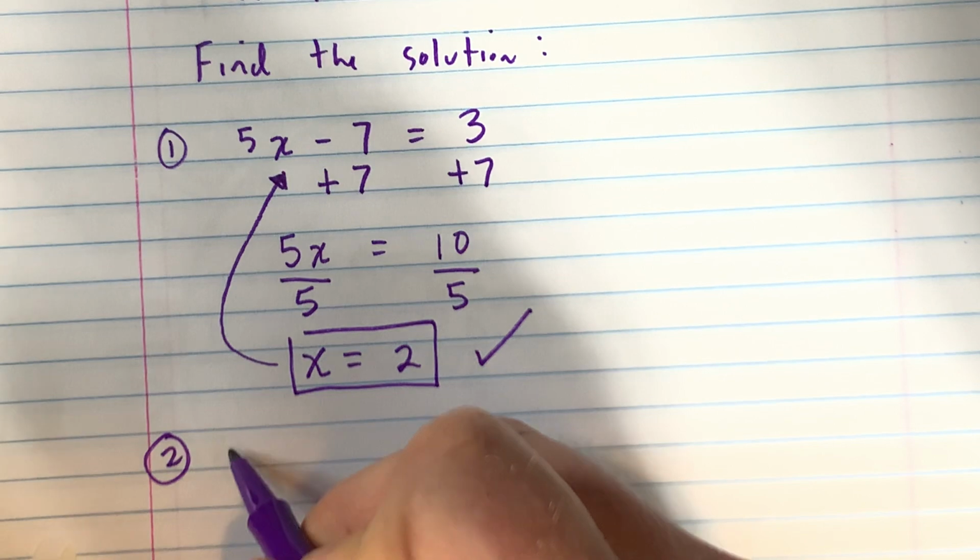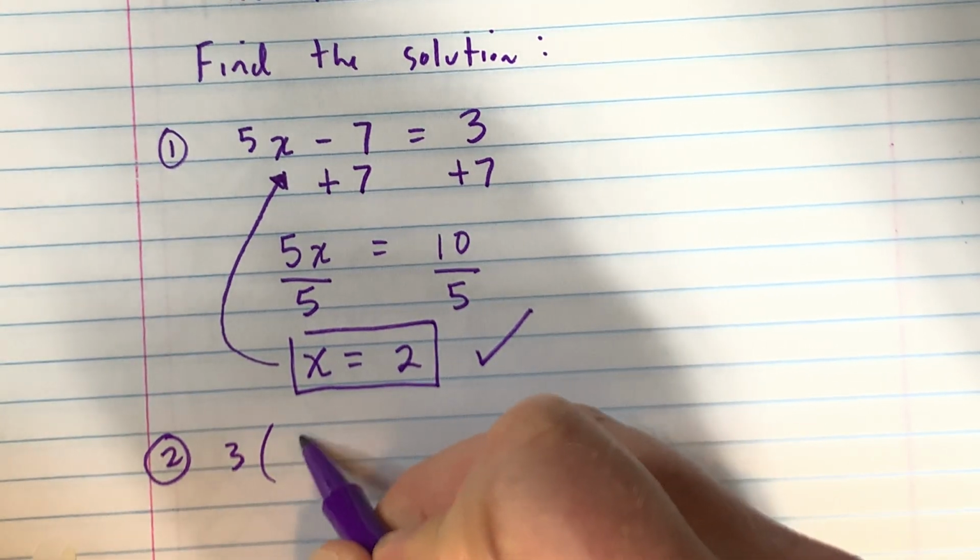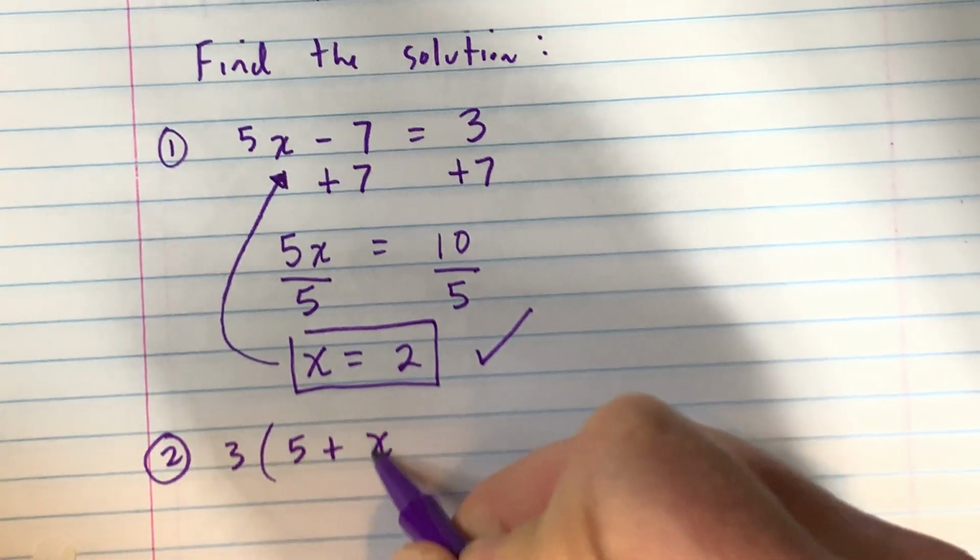All right, another one that came up was an equation that involved parentheses.